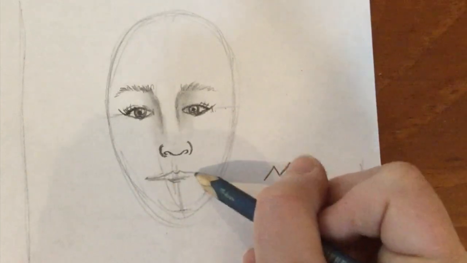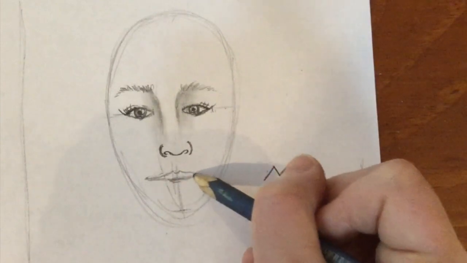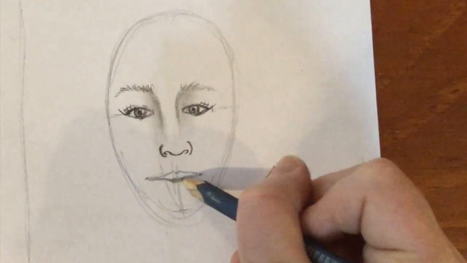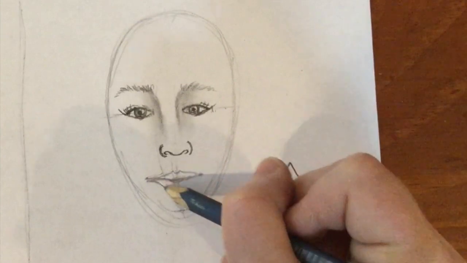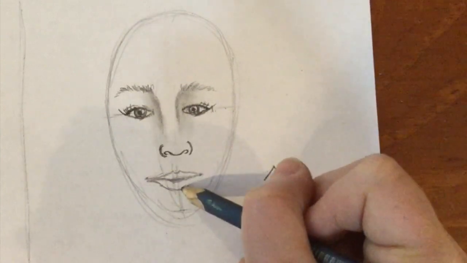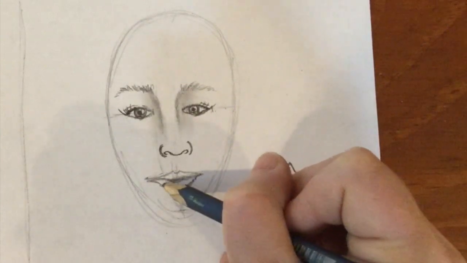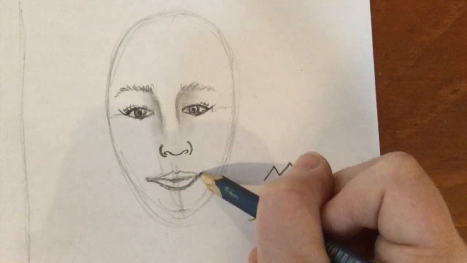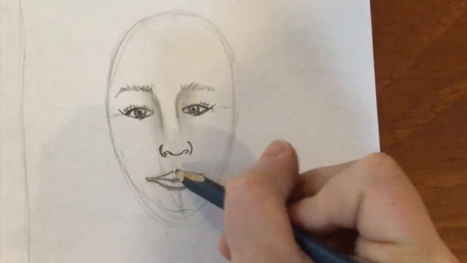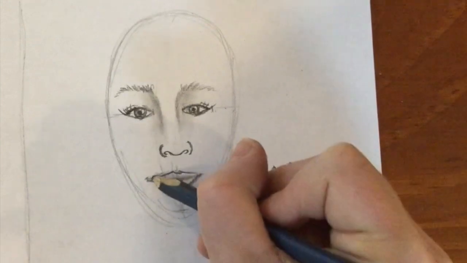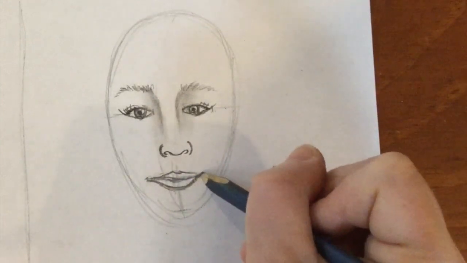And then obviously the mouth will look different depending on if the lips are open or closed. Just a curving line in the middle, and then more like a swing seat line for the bottom lip. So we've got 3 lines for the mouth.